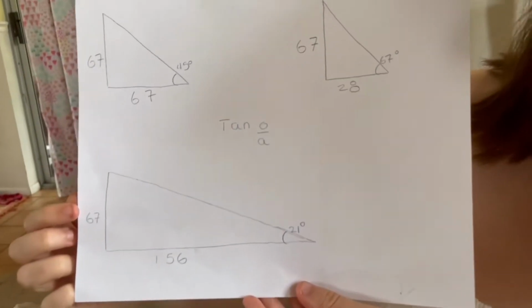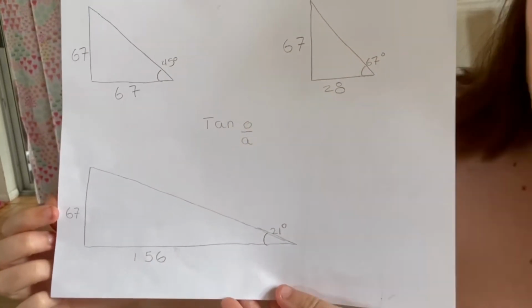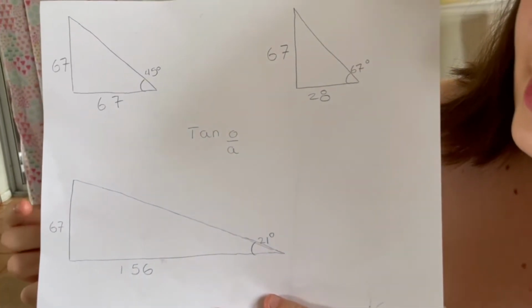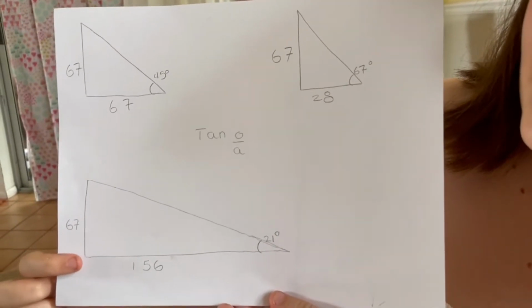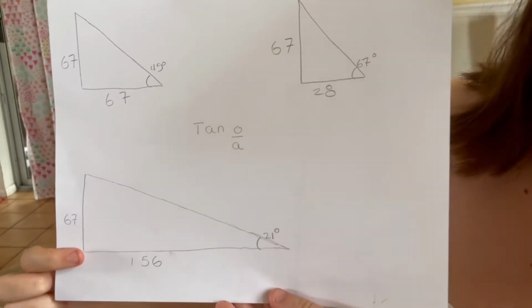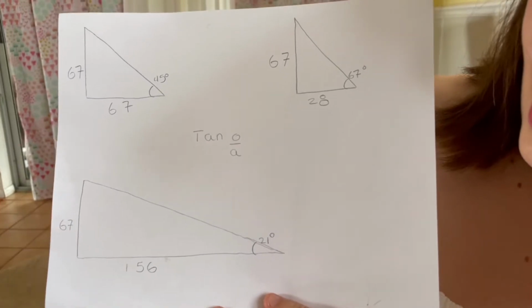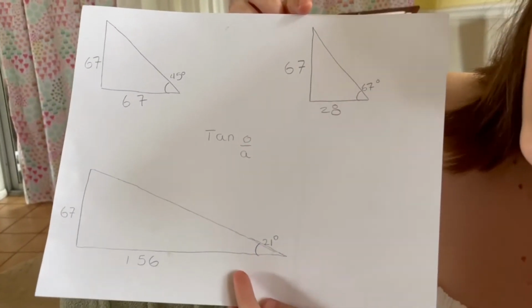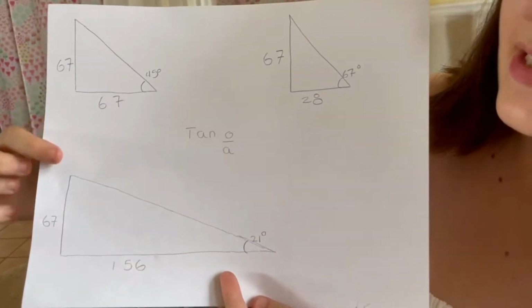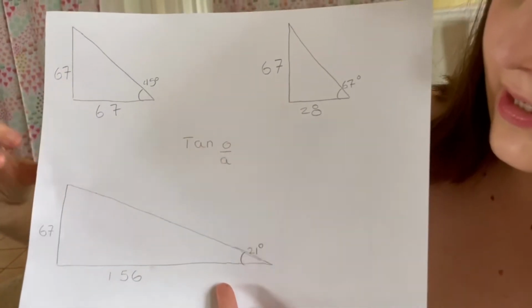Then the last one is the 5 p.m. time. And again, my height is here like always, and then here is the average length of the shadow at that time of the day. And then my angle of elevation for this that I calculated was 21 degrees, and the sun would be here because it's shining like this.